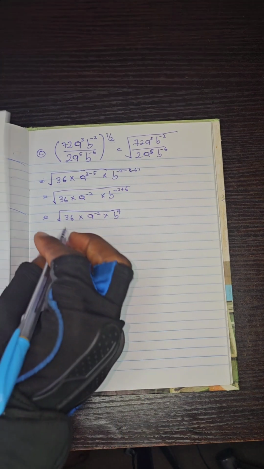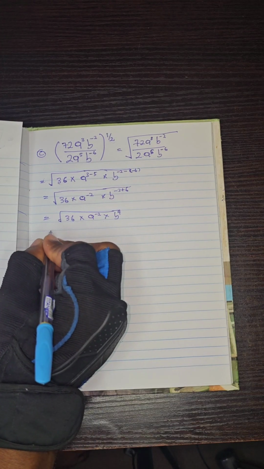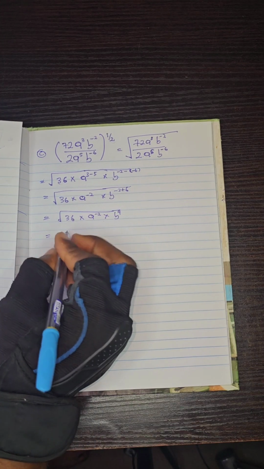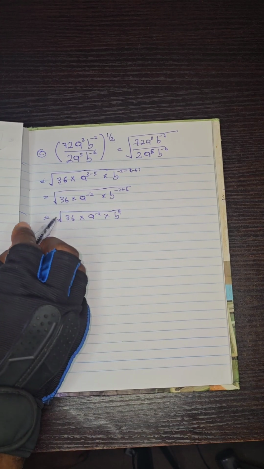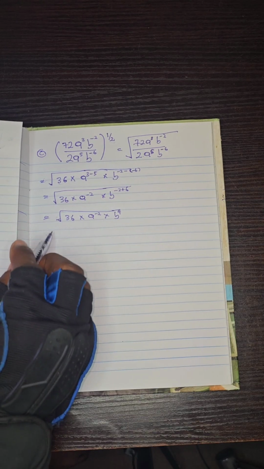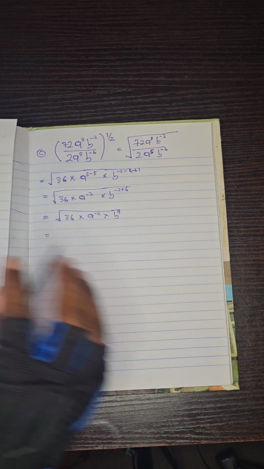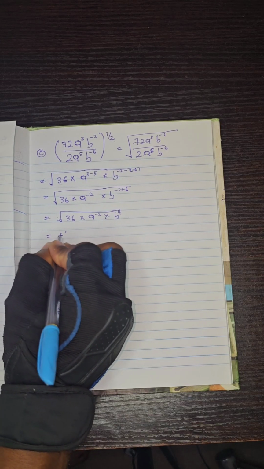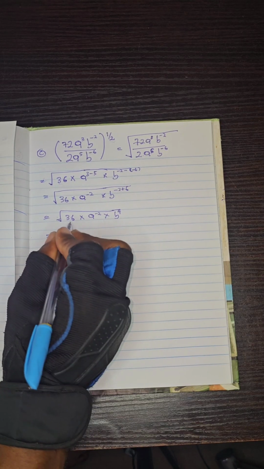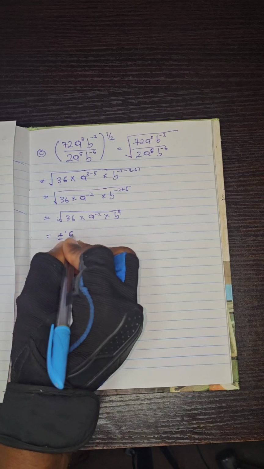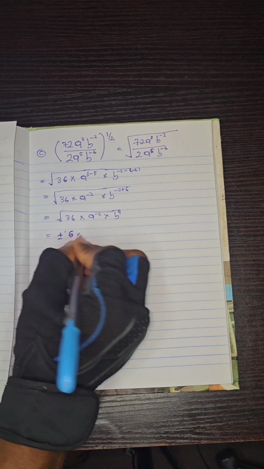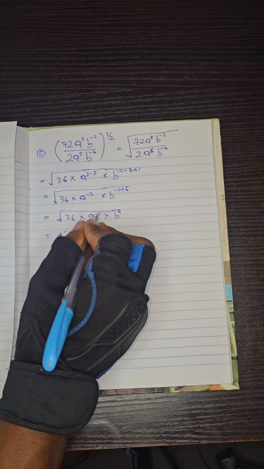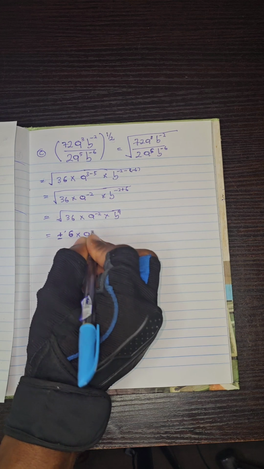So if I have to find the square root of all these values, we have something like, now remember, you are looking for square root. This is an even number, so after solving we have plus or minus, so we don't get confused as I'm emphasizing on this. We have plus or minus first. The square root of 36 will give us 6 times the square root of a raised to power minus 2, which will give us a raised to power minus 1.